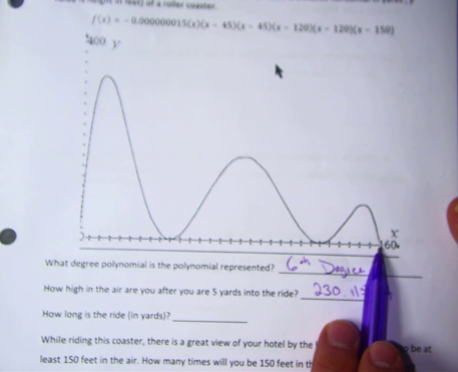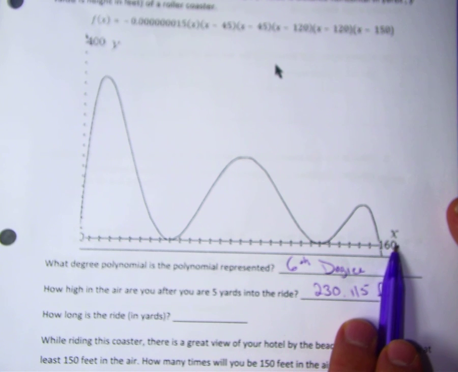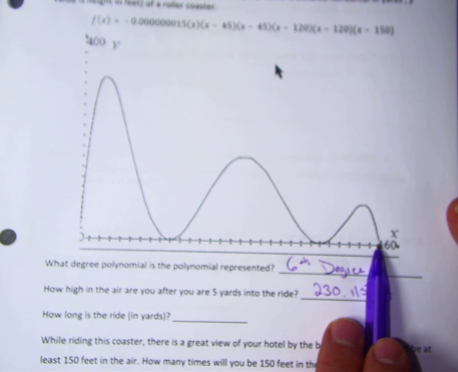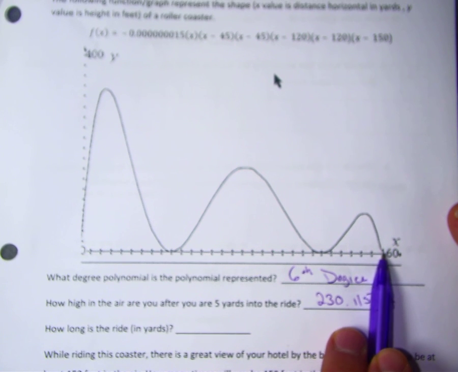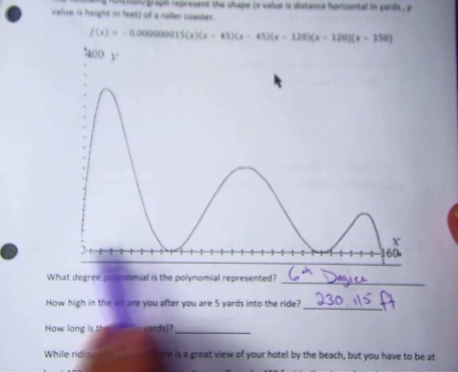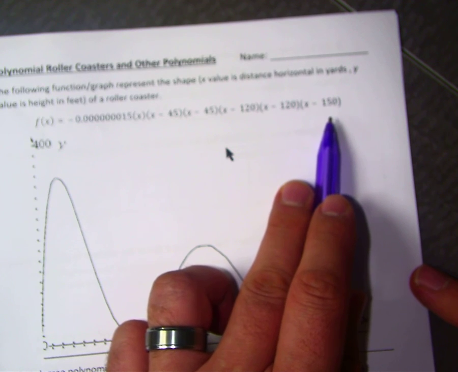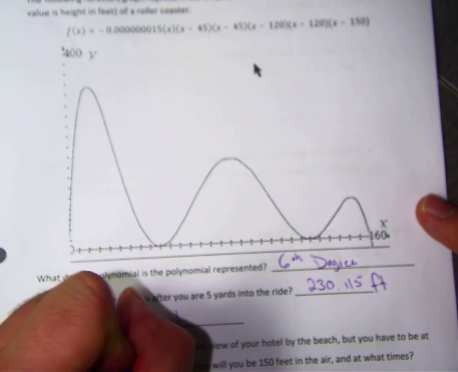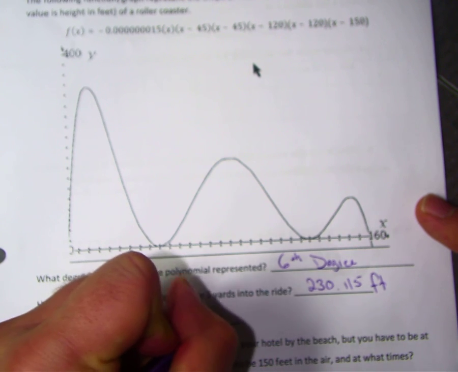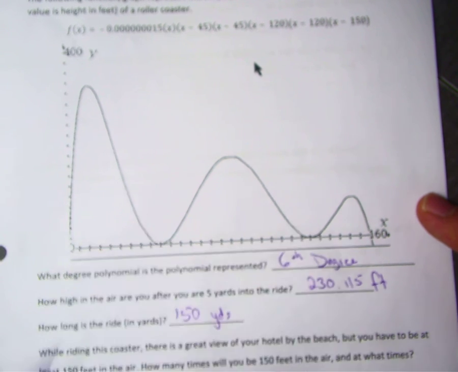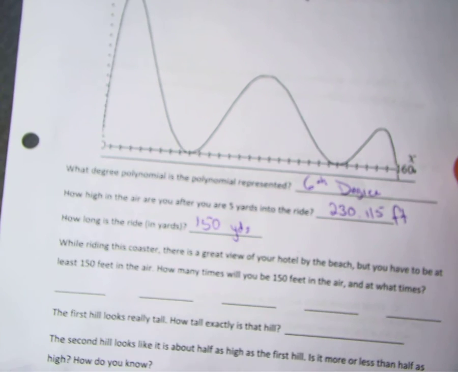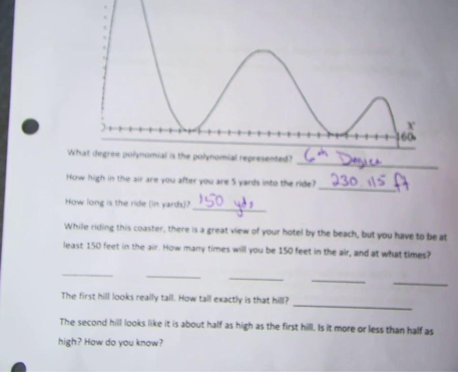If you look all the way at the end, we've got the 160 right here, but it ends just short of 160. When it touches this, this is what's called a solution. And if you look up here, the solution 150 is going to be our largest solution. So 150 yards.